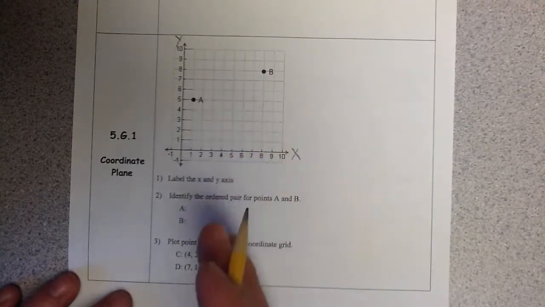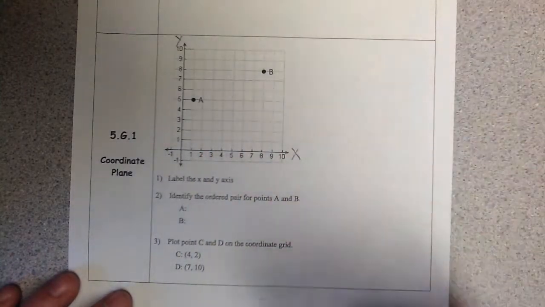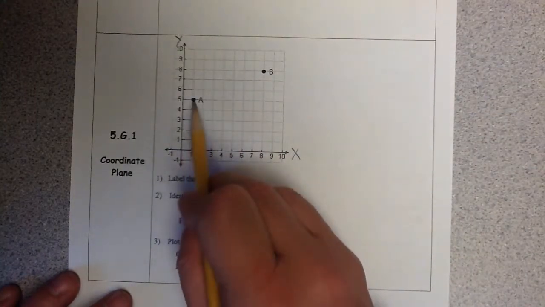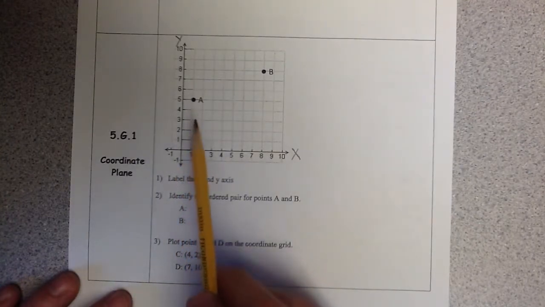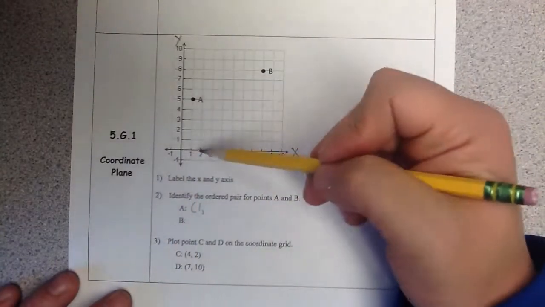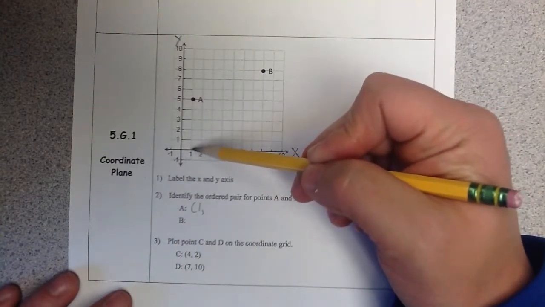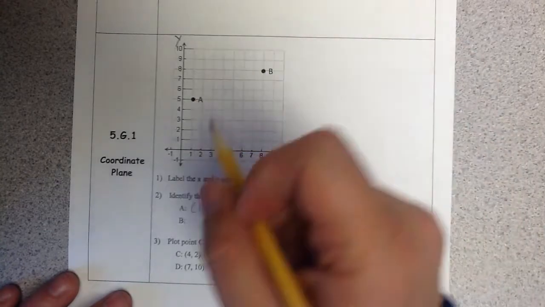Identify the ordered pair for points A and B. So the ordered pairs, what is the x value and then what is the y value of that point? So A, well, I need to go over 1, so you see how it lies on that. So I'm over 1, and now I need to go up 1, 2, 3, 4, 5.